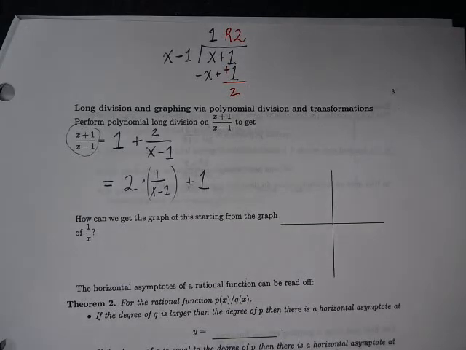So, flash from the past, do you know what the graph of 1 over x looks like? If you wanted to go from the graph of 1 over x to this function, you would have to deal with the 2, then the minus 1, then the plus 1. So that 2, what would that do? What does multiplying a function by 2 do to its graph? Stretches it vertically or horizontally? Vertically, by a factor of 2.